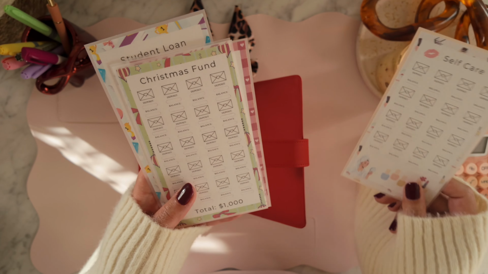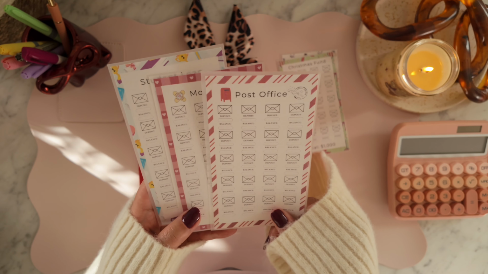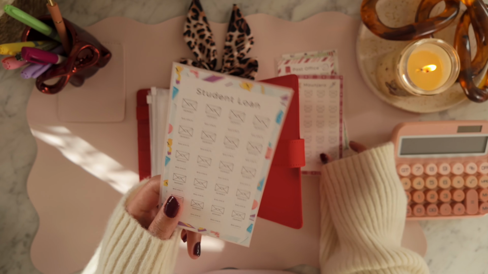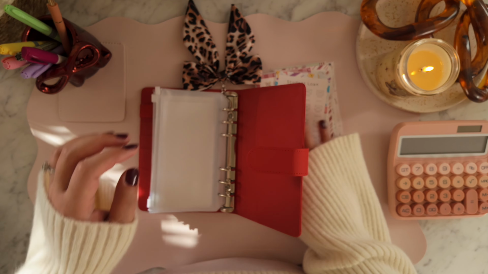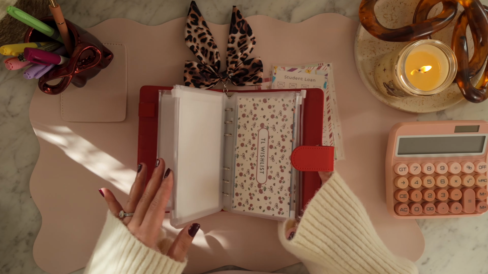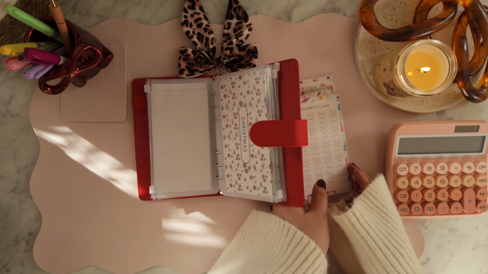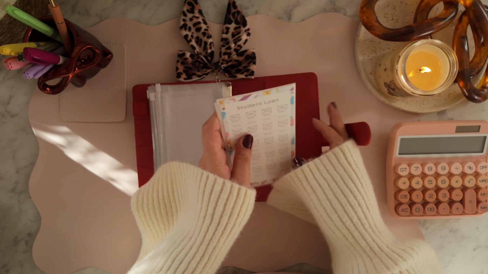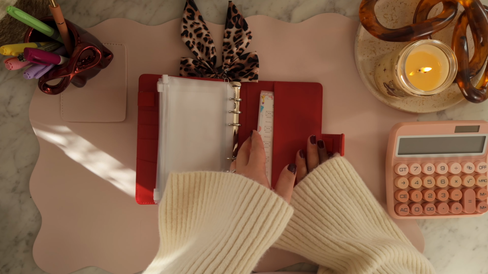We have the Christmas fund, which they wanted set to 1,000. The post office, and then my sister's medicine, and then student loan. I guess I didn't make duplicate trackers for the other categories, so they're probably in here already. But I'm just going to leave them in there because it was a little bit hard to get out. So I'm going to leave it as it is. But that's the binder that I made for them. I'm super excited to send it out.